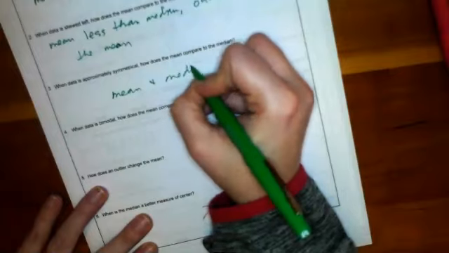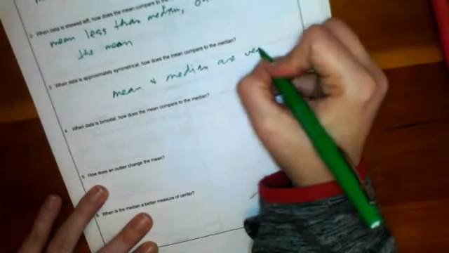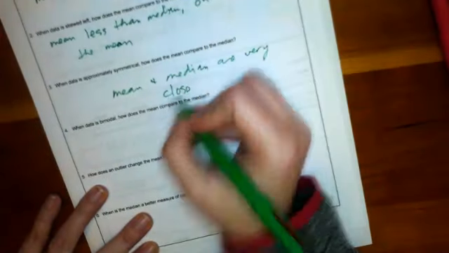3, when the data is approximately symmetrical, how does the mean compare to the median? Mean and median are very close, if not the same. What does 4 say? When data is bimodal, how does the mean compare to the median?